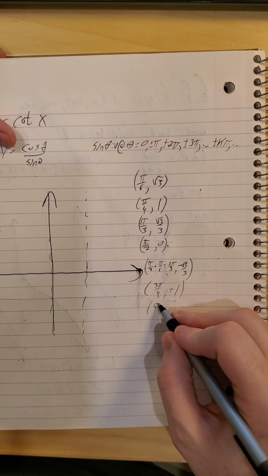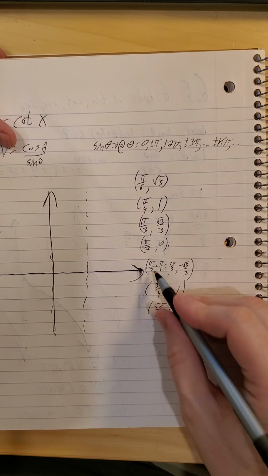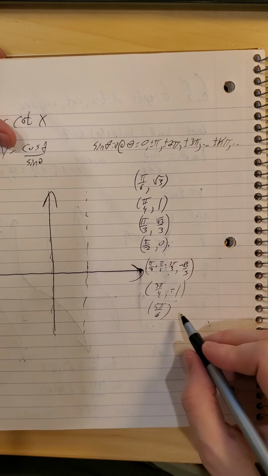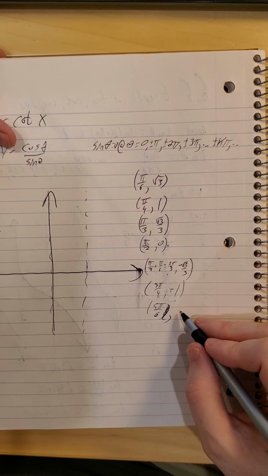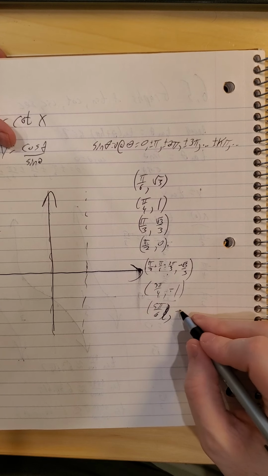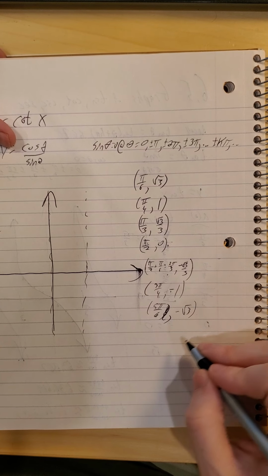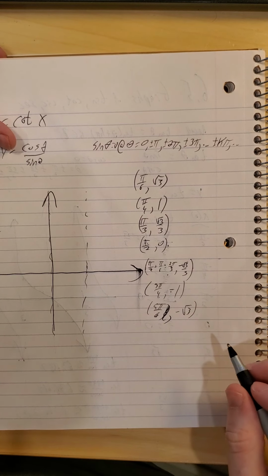And at 5 pi over 6, so pi over 2 plus the 60 degrees. Ooh, my apologies, I didn't need to close that up quite yet. Negative root 3 is our solution there.